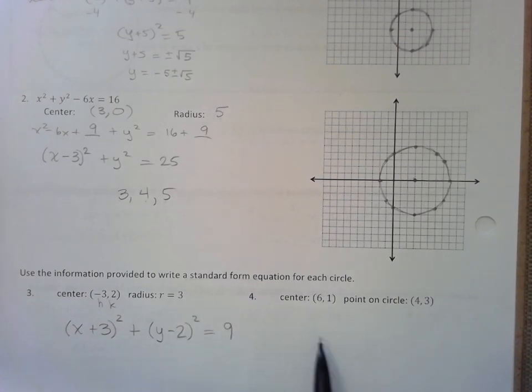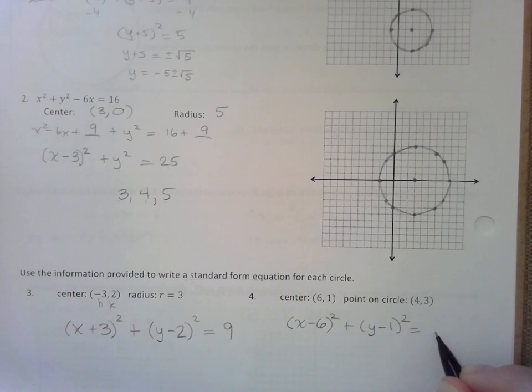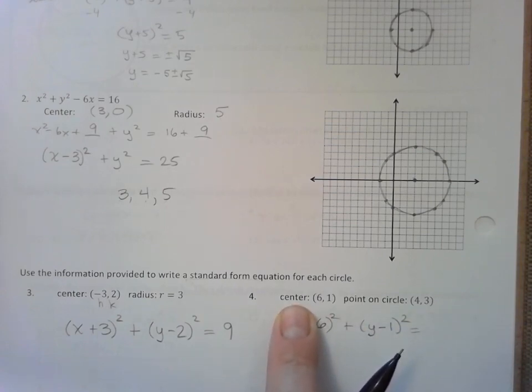In our last exercise, we do want the center to be at 6 and positive 1. So if both coordinates of the center are positive, we'll use minuses. And our radius needs to be squared. Now what is the radius? This point is on the circle. This is the center of the circle. All points on the circle are 1 radius length away from the center.